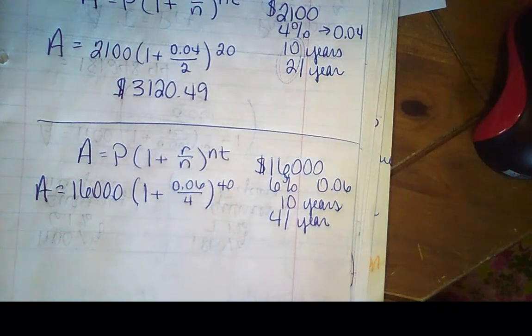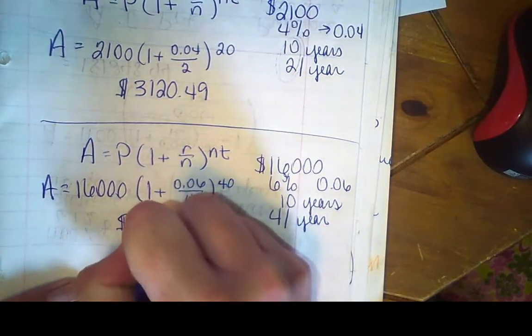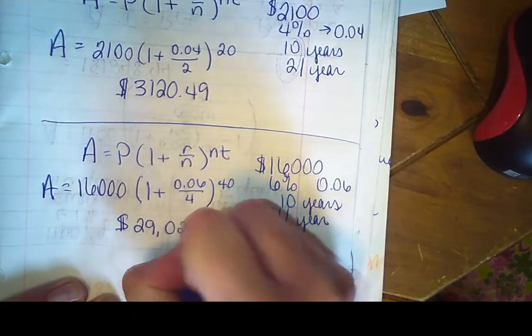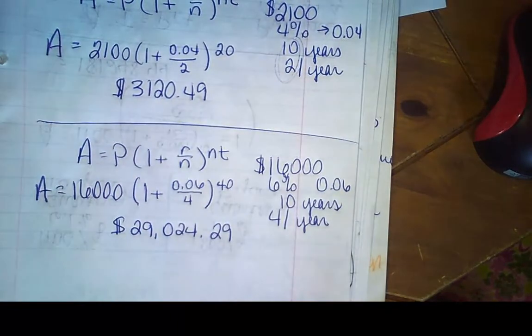So 16,000 times (1 plus 0.06 divided by 4) raised to the 40th power gives me $29,024 and 29 cents. Okay, so let's do a couple more.